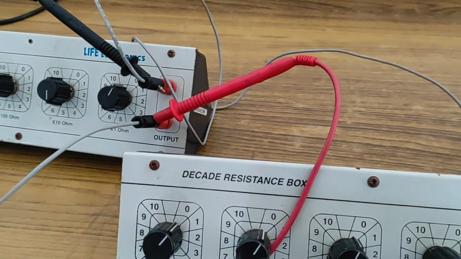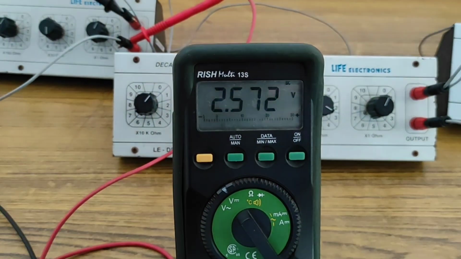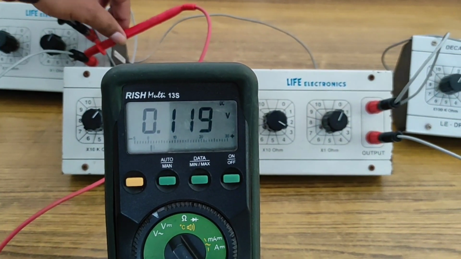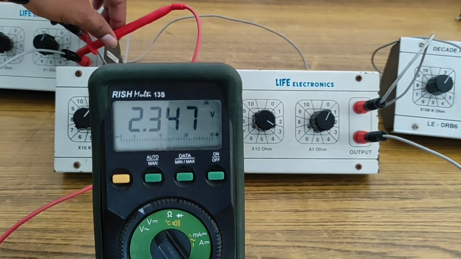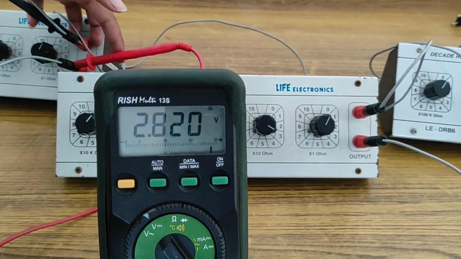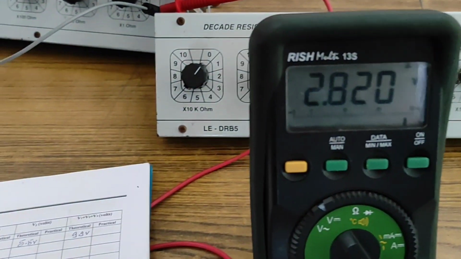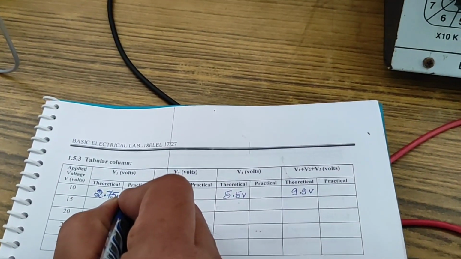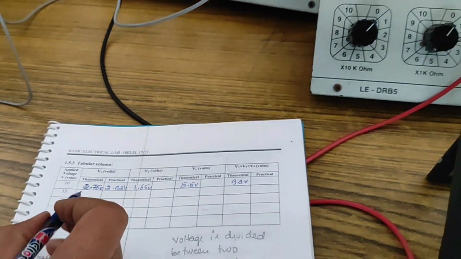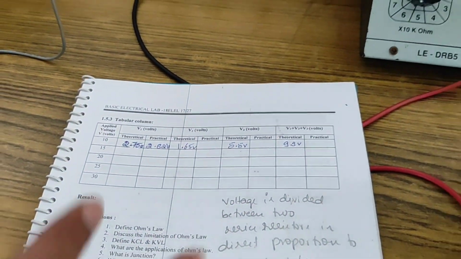You can see the voltage drop across R1 is approximately 2.82. So I'll write V1 is 2.82 volts, and practically what we have calculated is approximately 2.75 volts.